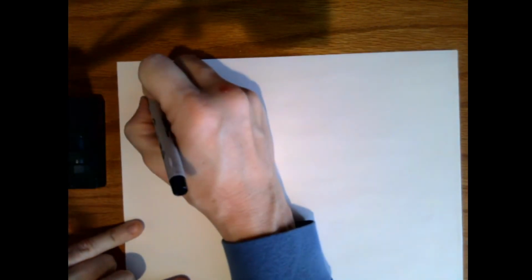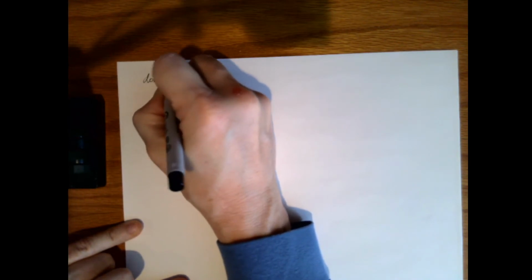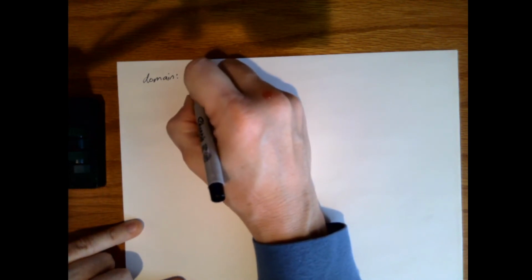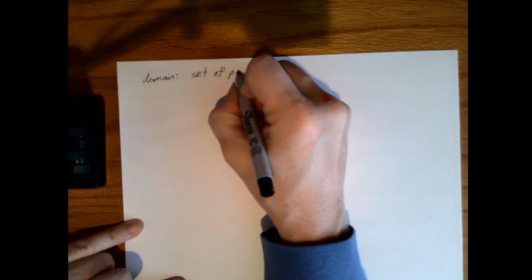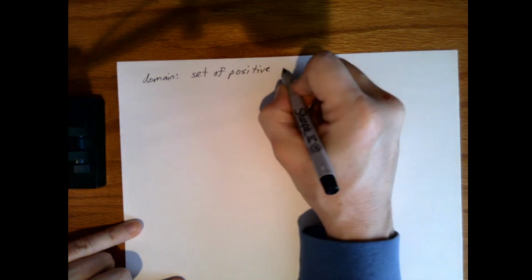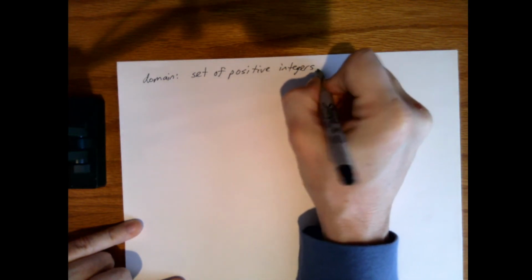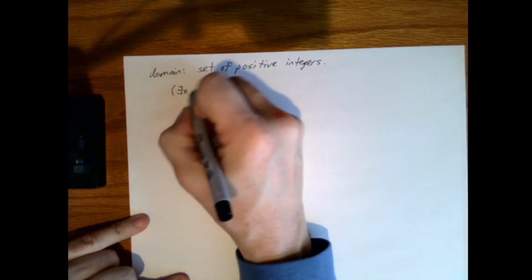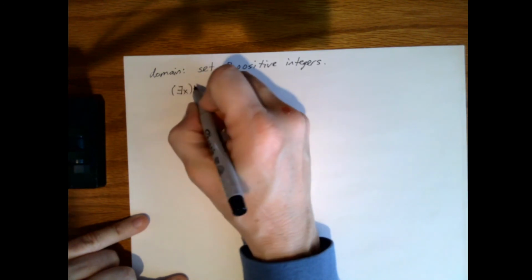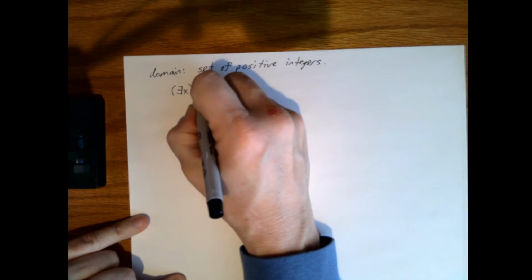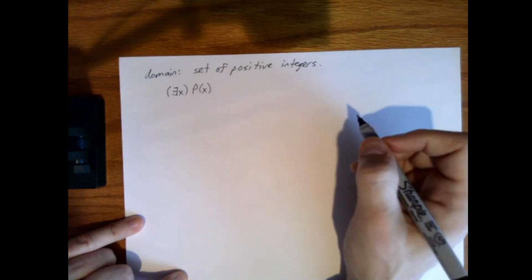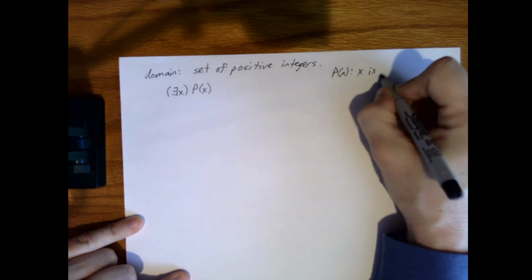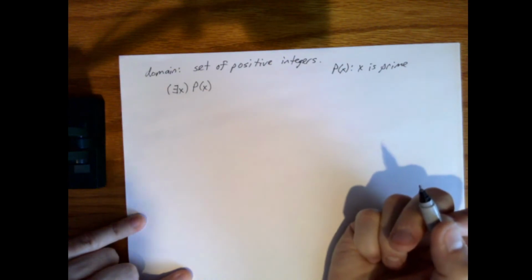So let's start with our domain. This would be a set of positive integers. And so let's write existential quantifier x inside parentheses, and then P of x, and what P of x means is P of x is prime, right?